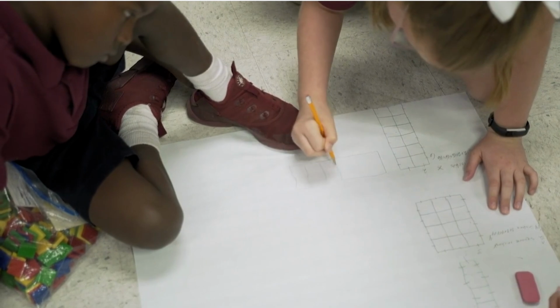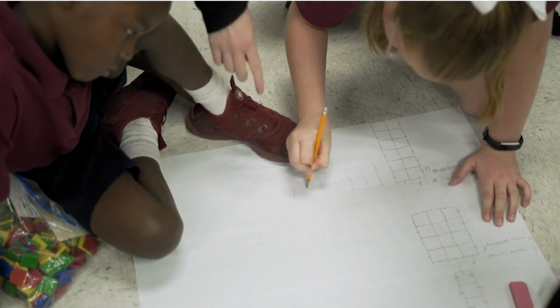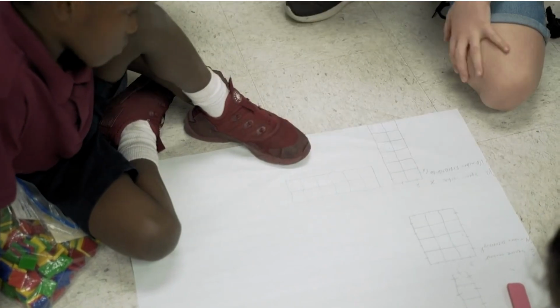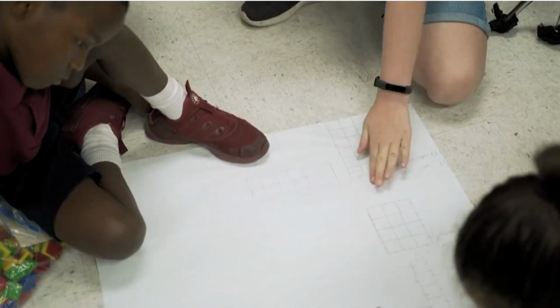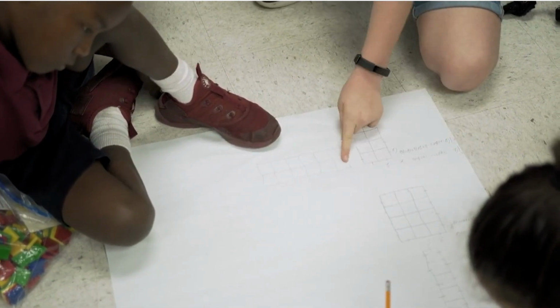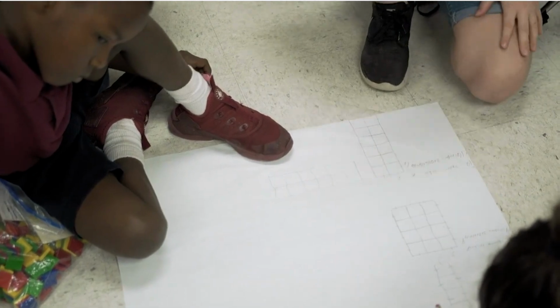That would be a long one. And 3 and 2. How is this different from this? It's different because this one has six rows and this one has 2 rows, and this one has 2 columns and this one has 6 columns. But the area is still the same? Yes.